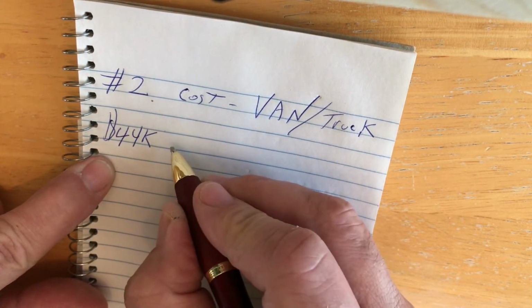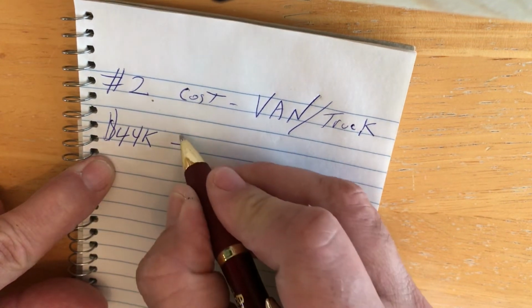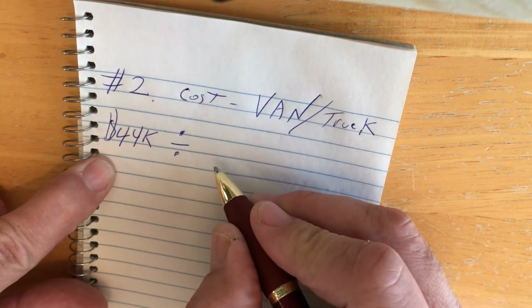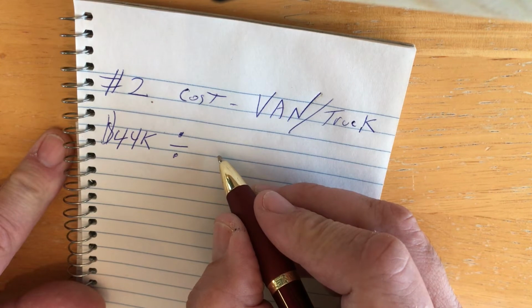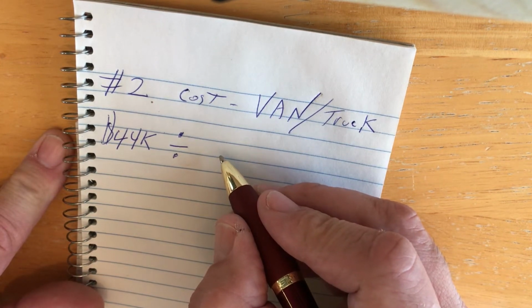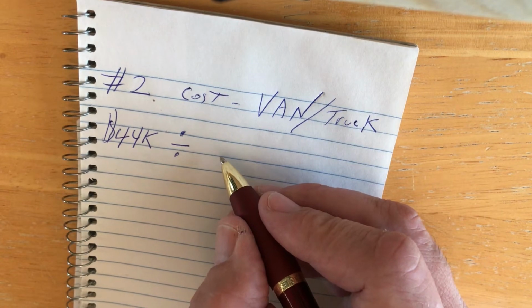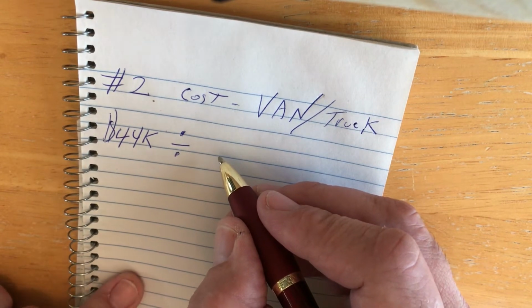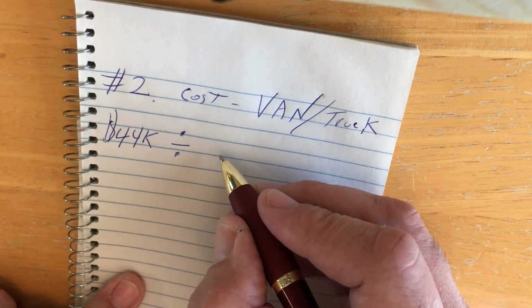And I'm going to divide that by my expected life expectancy for that vehicle. In the past, I've had Sprinter vans, and the expected life of a Sprinter van is around 600,000 miles. If you take care of one, you can get that out of it with everything original.